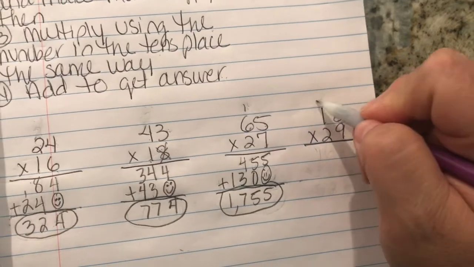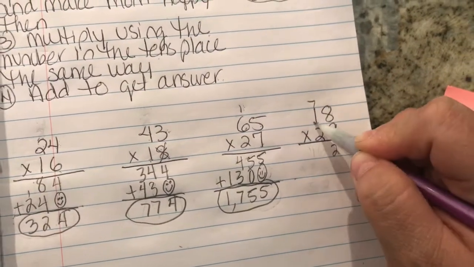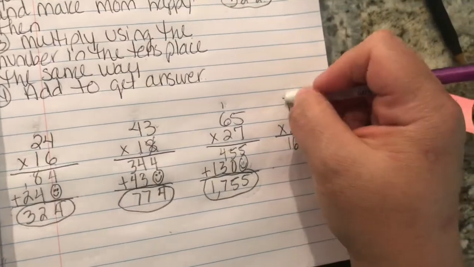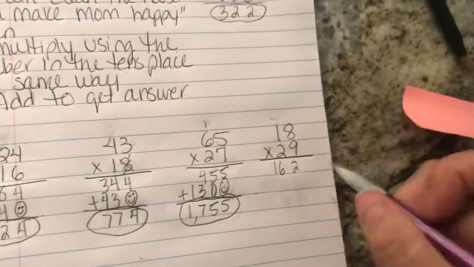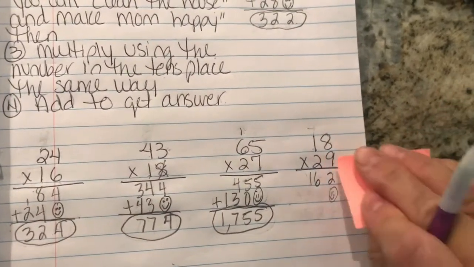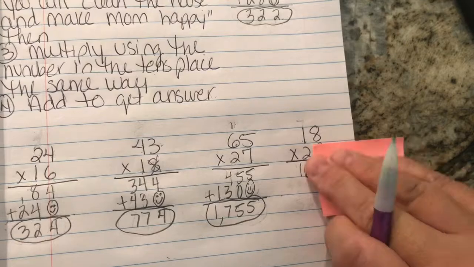Okay, next one. Starting off the same way, so just like I normally did. 9 times 8, 72. 9 times 1, 9. Plus 7, 16. Clean the house. Make Mom happy. There she is. Now I'm done with that number, so if you want to use the sticky note, you sure can.